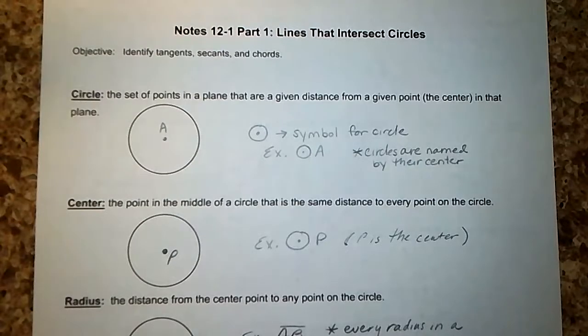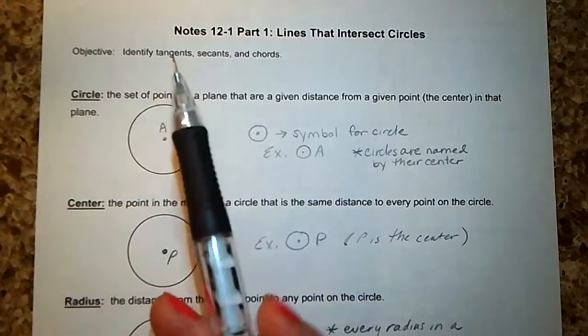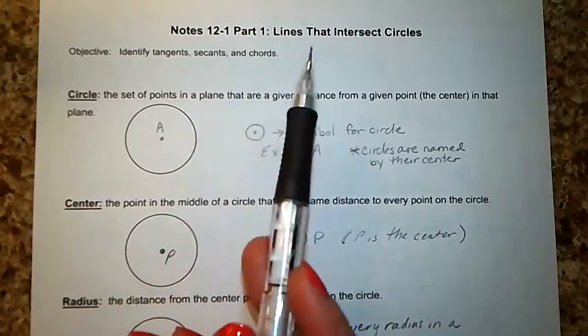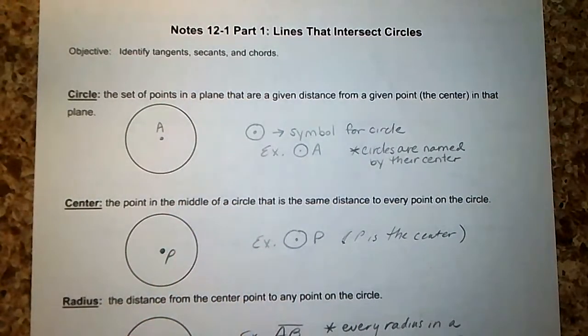Guys, today's lesson is on lines that intersect circles. This is the first section that we have in our chapter on circles. And today's objective is going to be basically to identify all the vocabulary that we see in this circle chapter, including tangents, secants, and chords. All right, some of the terminology will be familiar to you.